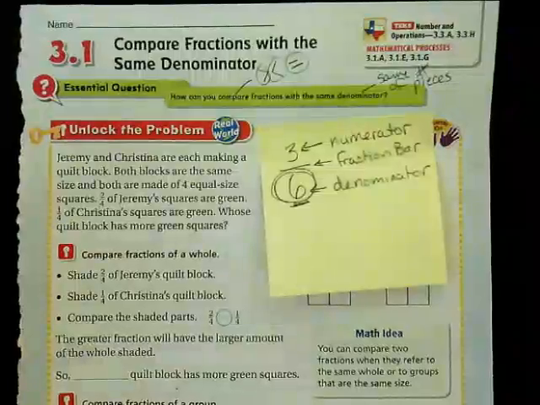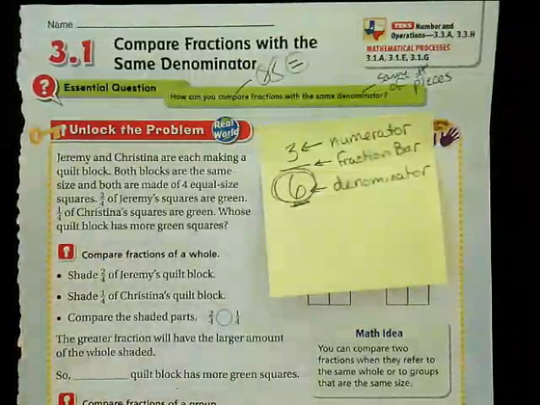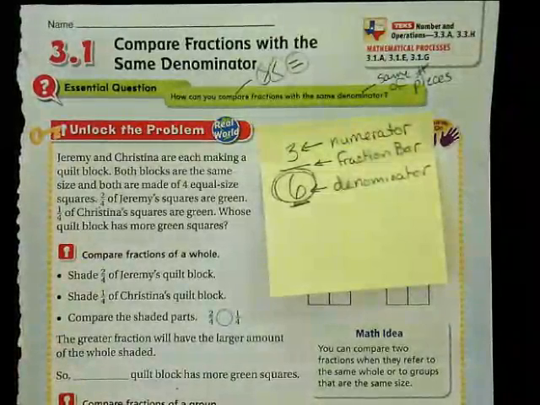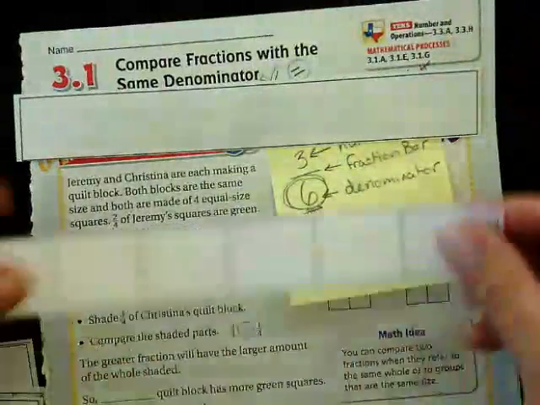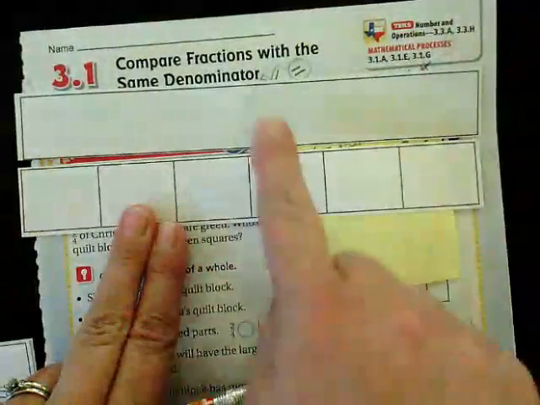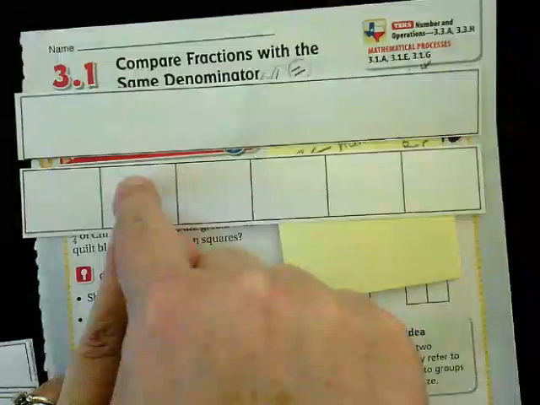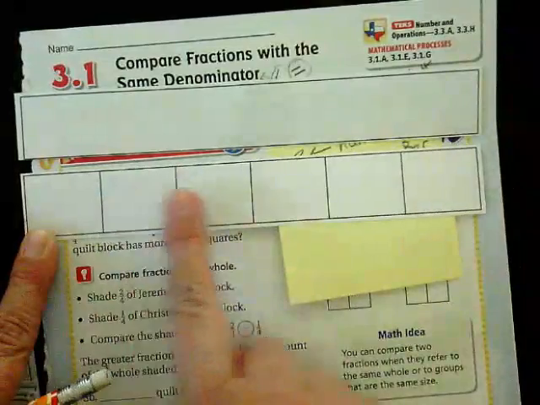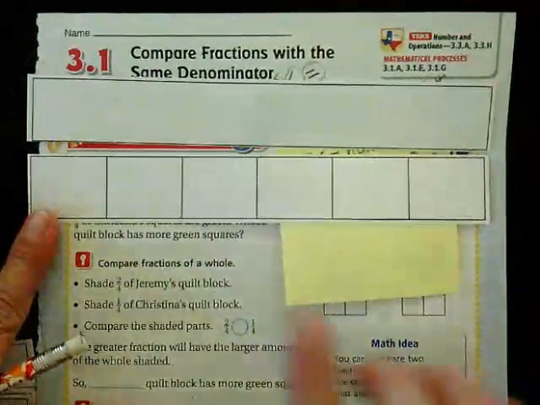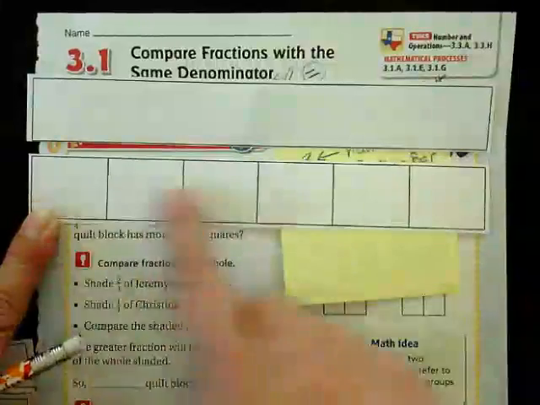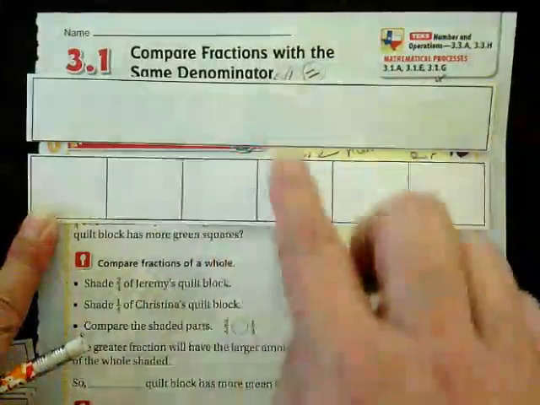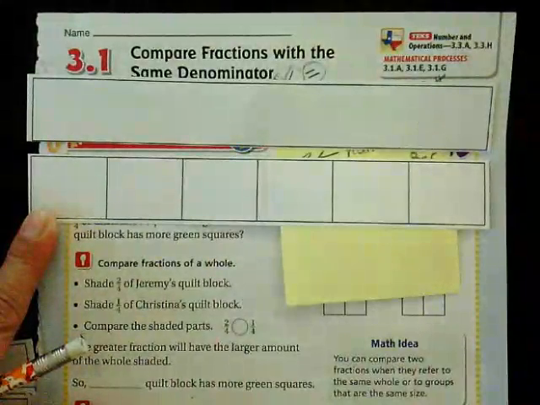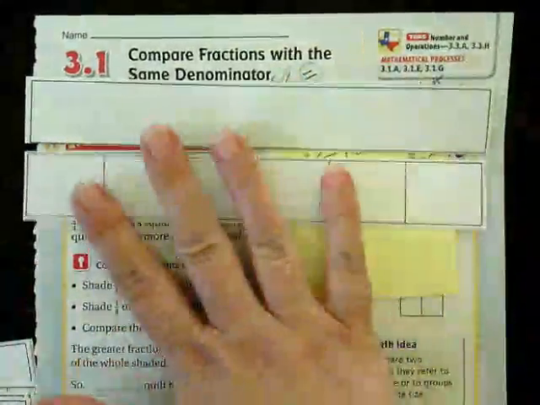We're going to be using fraction strips today. Remember, fraction strips are these, where you take the same size piece of paper and you can cut it into all sorts of different fractions. Like this is one whole. This is 1, 2, 3, 4, 5, 6 pieces. So it would be 1/6, 1/6, 1/6, or 6/6. This is a fraction strip. So when it says to draw a fraction strip or use a fraction strip, this is what it's talking about.